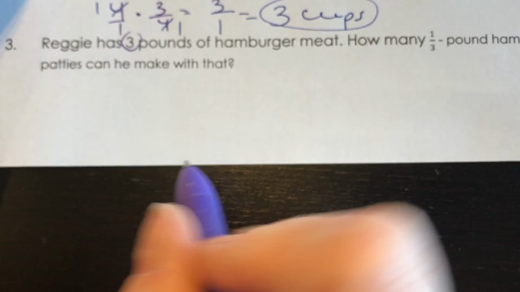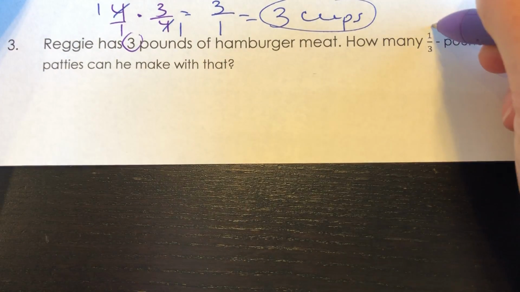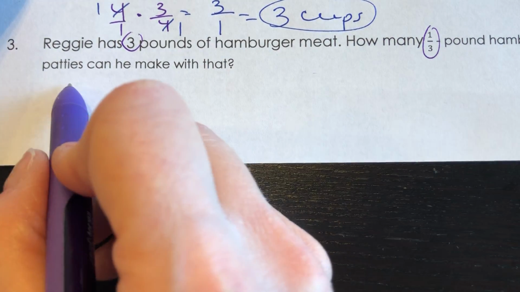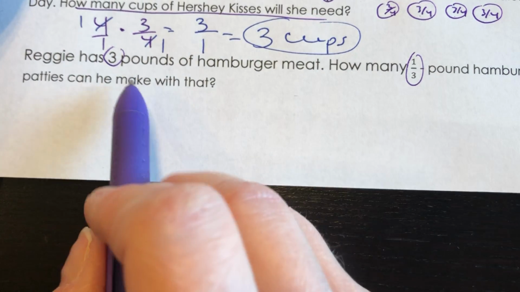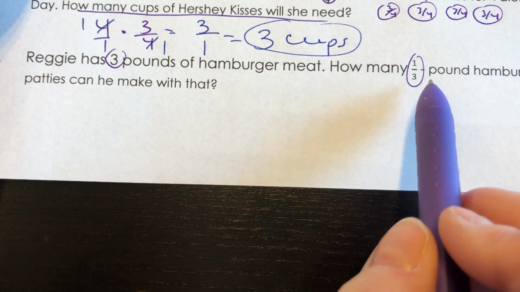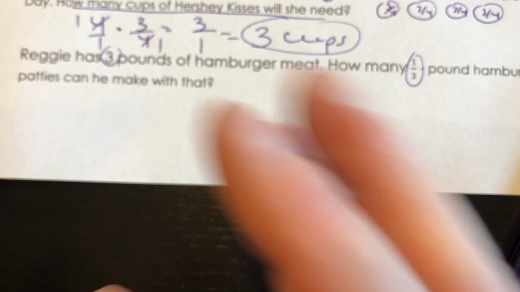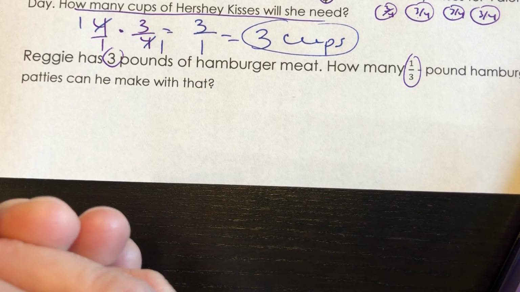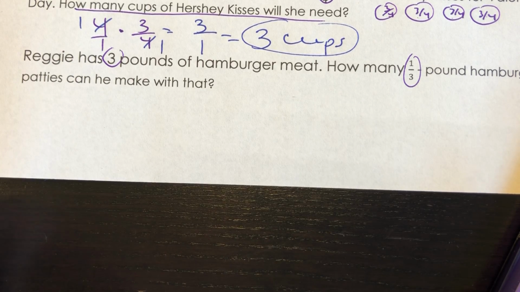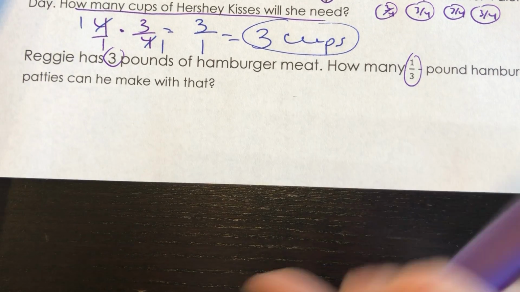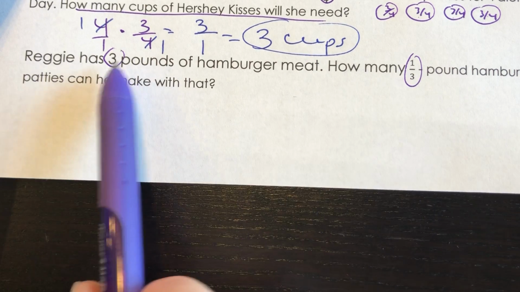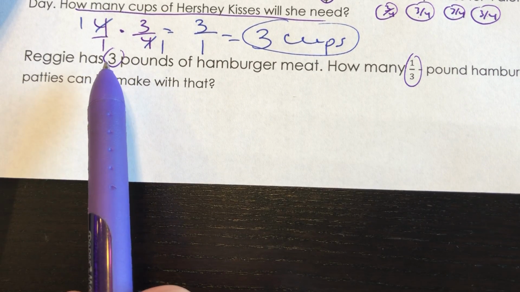Reggie has 3 pounds of hamburger meat. How many 1/3 pound hamburger patties can he make with that? So he starts off with 3 pounds. And he's going to make 1/3 pound hamburger patty. So picture like he has his 3 pounds, and then he's gonna pull off a little chunk that's like 1/3 of a pound and make a patty, and another 1/3 of a pound and make a patty, another 1/3 of a pound and make a patty. So we're really trying to figure out how many 1/3 there are in 3, right?